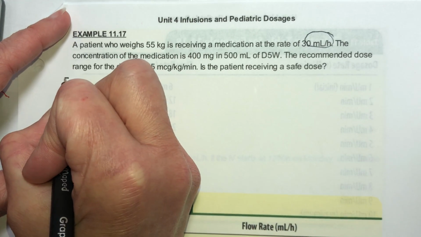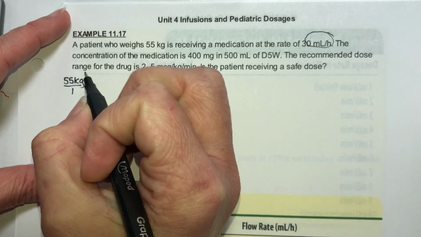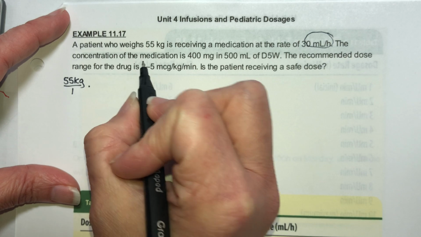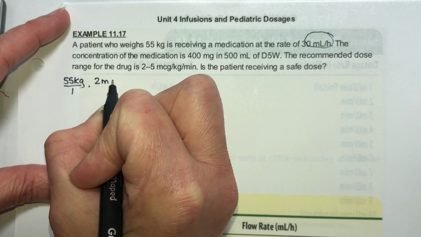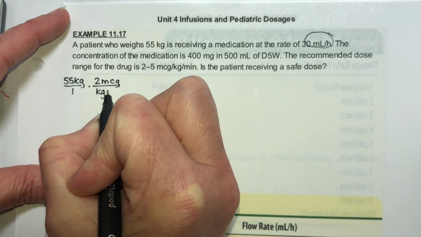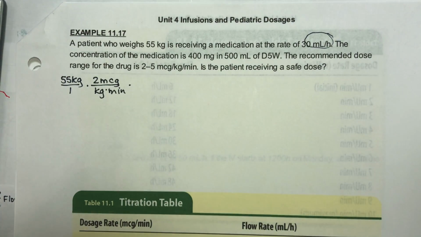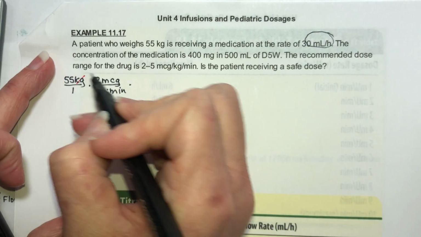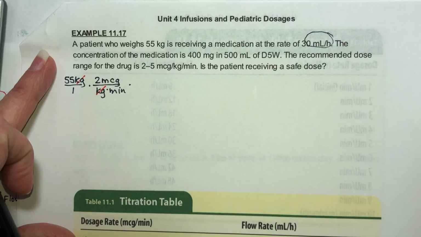I have 55 kilograms. I'm going to put this over 1. And I'm going to start off with the smallest safe dose, 2 micrograms per kilogram per minute. Okay? So here, the kilograms are going to cancel out, and I will have micrograms per minute. Okay?